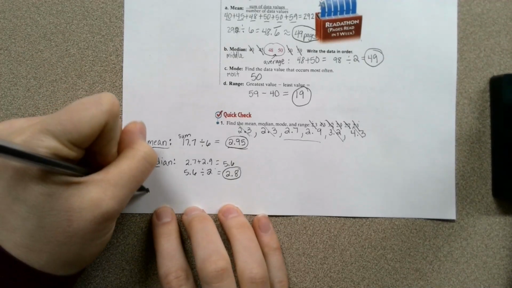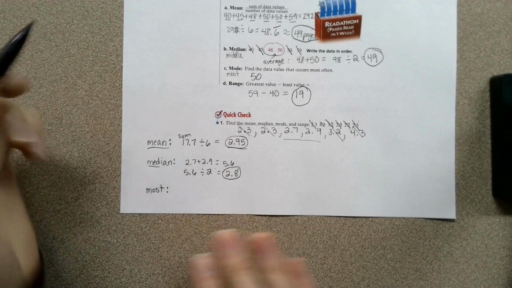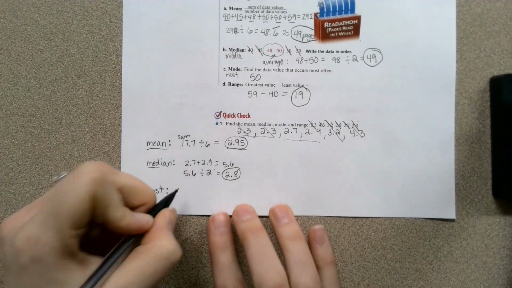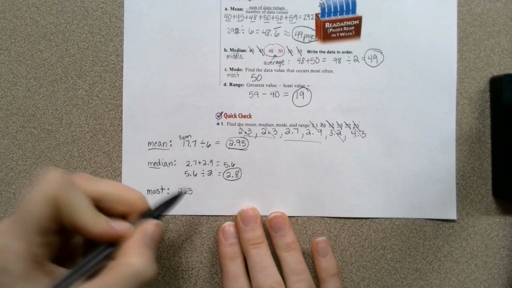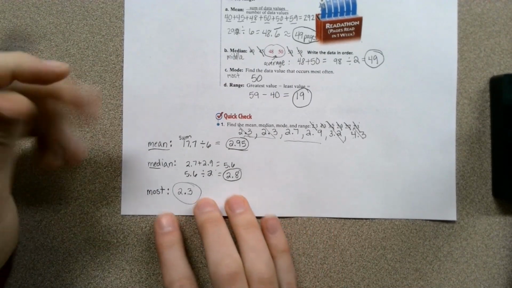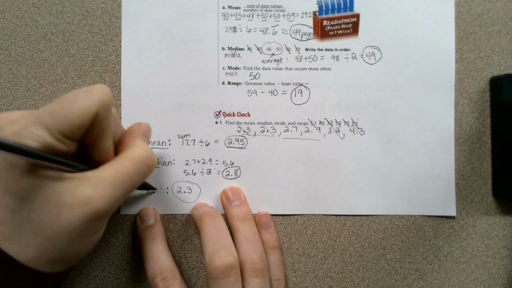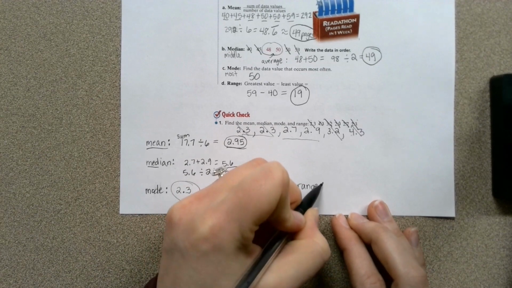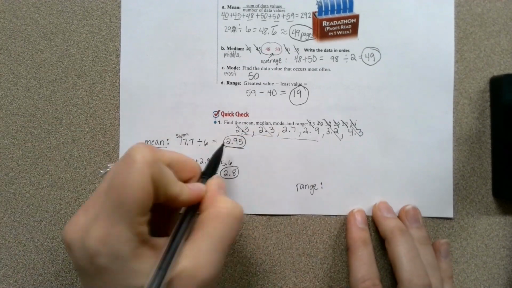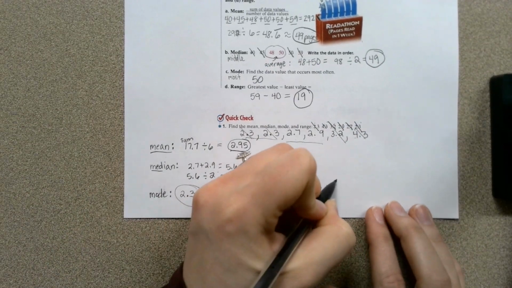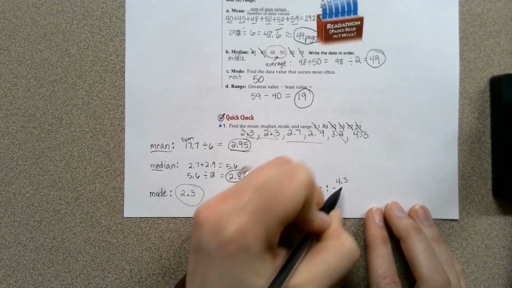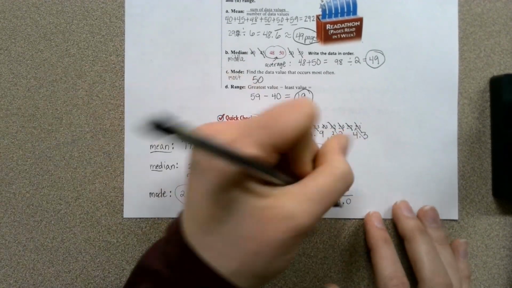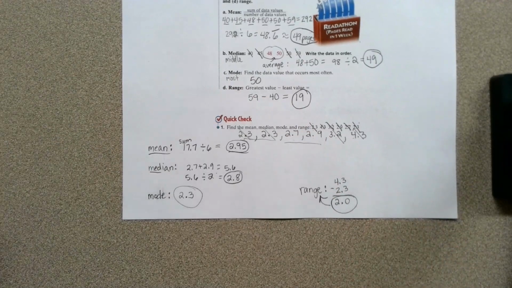Now if we find the mode, that's the one that appears the most often. When we look through, I see 2 3/10 comes up twice, and the rest of them only appear once. So 2 3/10 is going to be that mode value because it occurs the most often. And then we need to find the range, which isn't a measure of central tendency, but it does measure how far our data spreads. So again, it's easiest when it's in order from least to greatest, and we subtract 4 3/10 minus 2 3/10. That cancels. And so our range value is 2.